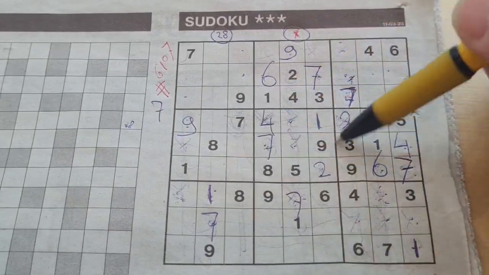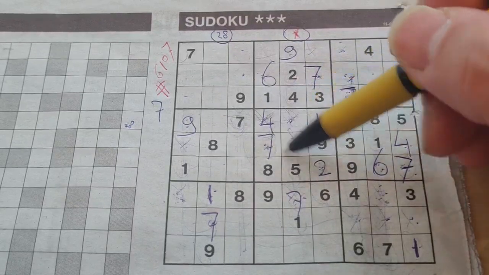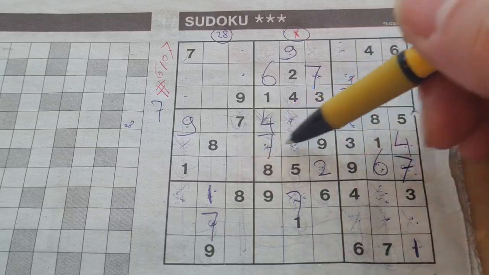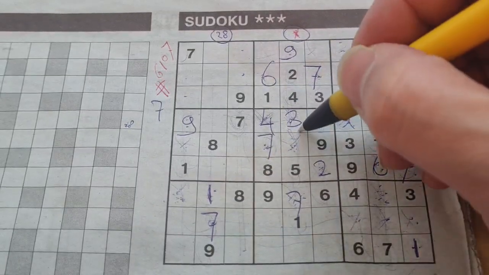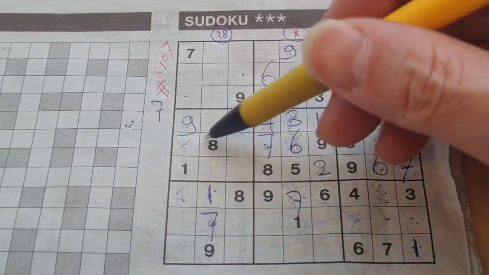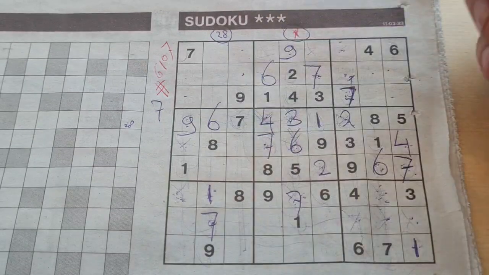2 missing numbers in this big square: the 3 is missing and the 6 is missing, 3 and 6. We have a 3 in the middle row, no 3 there. The 3 should be here, and the 6 goes there. 6 in this row, 6 in the middle row. So the row above, the only place left for the 6 should be there.